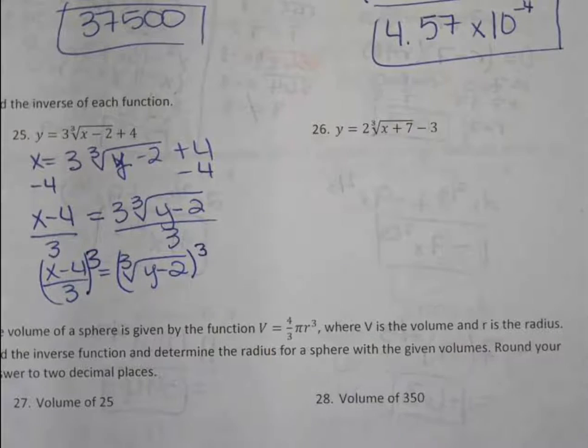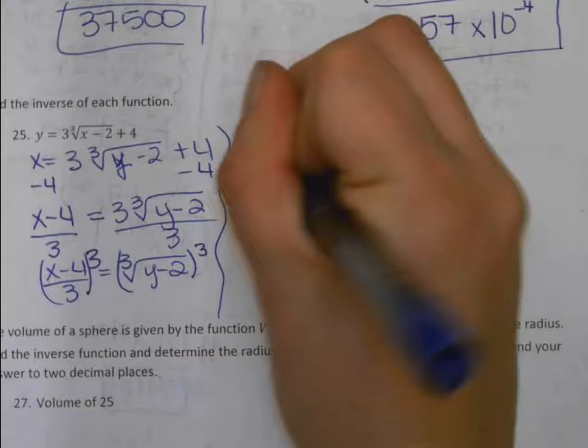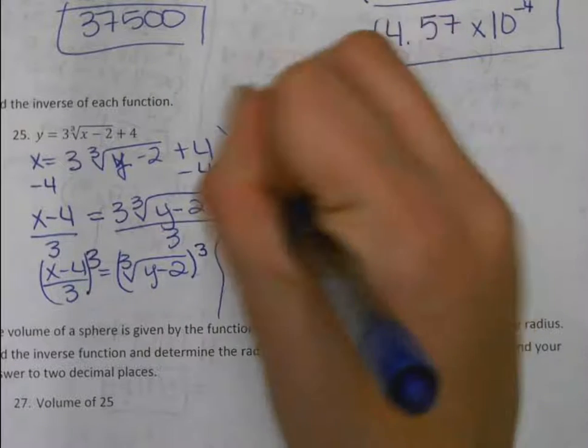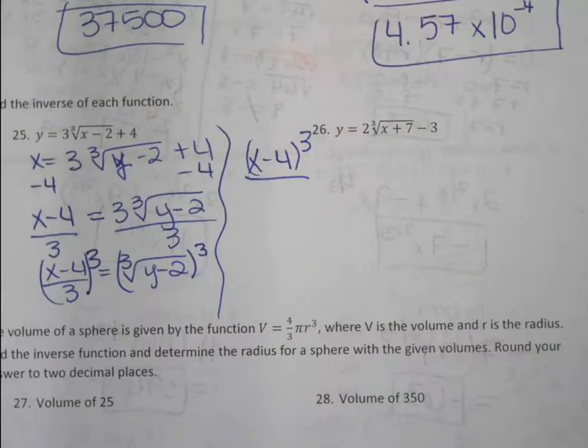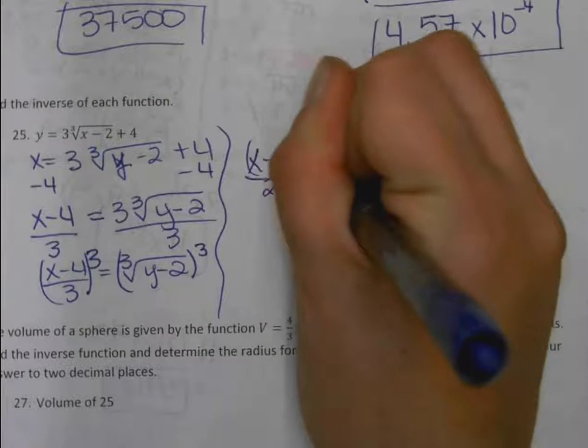On the top, I'm just going to leave it as x minus 4 in parentheses cubed, but I can cube 3. 3 cubed is 27. And then I have it equal to y minus 2.